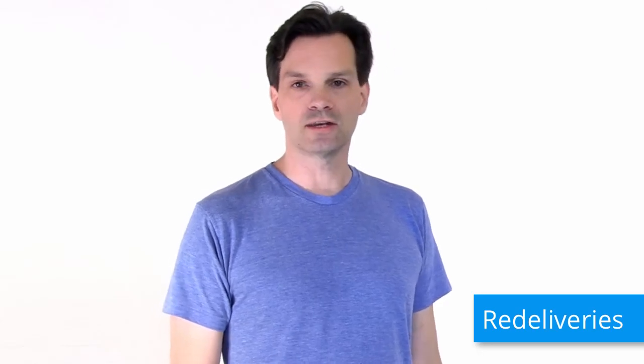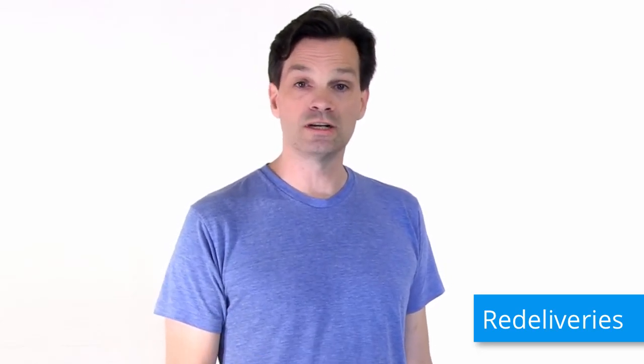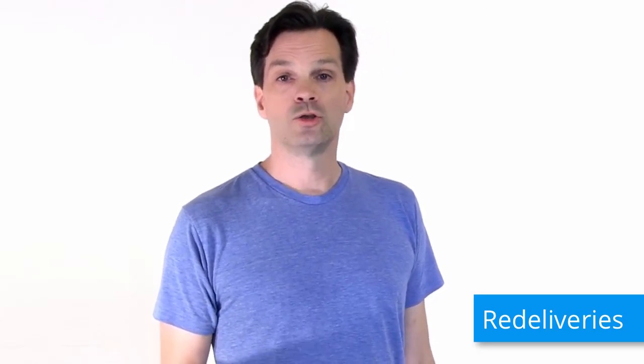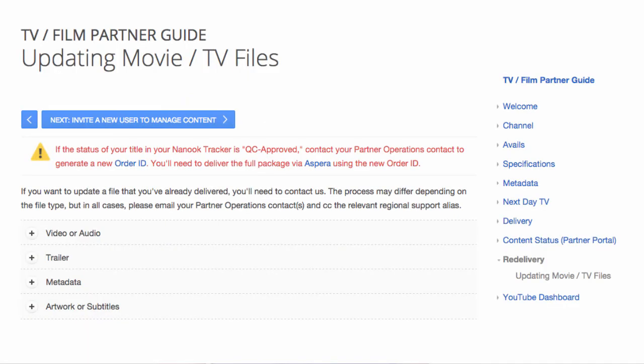Depending on the component affected, you may be required to redeliver the entire package, or you may only need to redeliver an individual component via email. Please review the redelivery article in our Help Center to determine what type of redelivery is required.